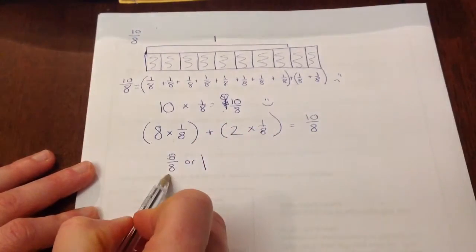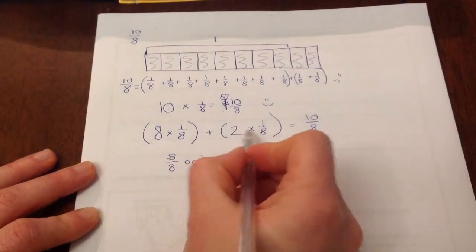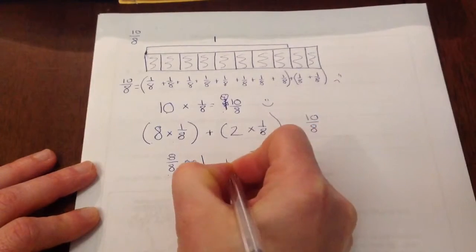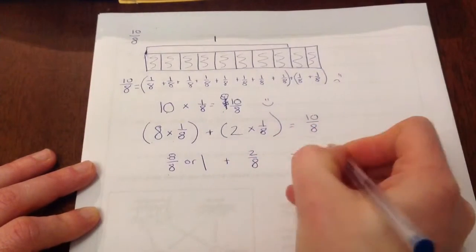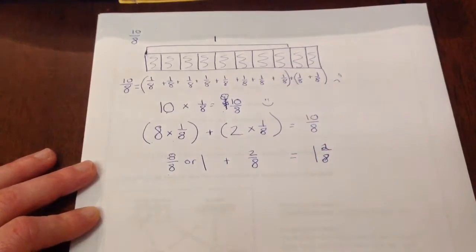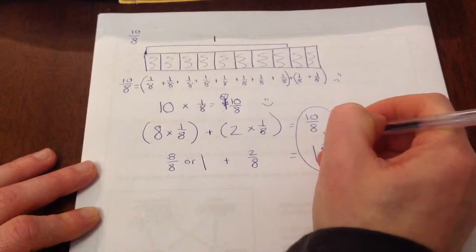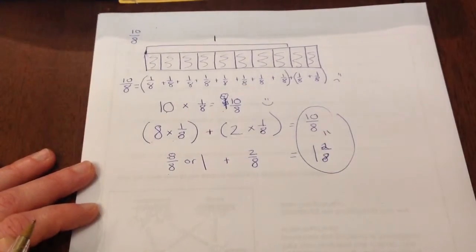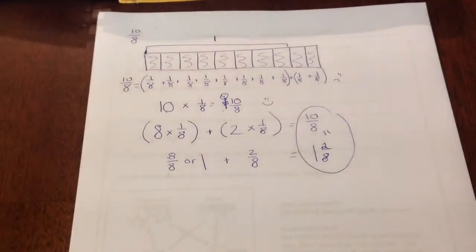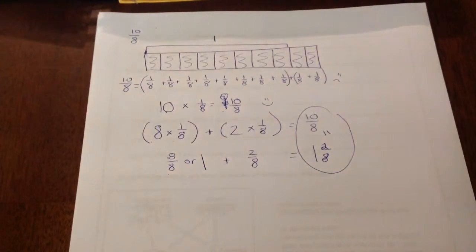Anytime the same number is on top as on the bottom, it equals 1. And this is 2 times 1/8, which equals 2/8. So it's the same as saying 1 and 2/8. These are the same. They are equal. That's a little bit of a future idea. What we're going to do next is go ahead and create 5/3. Please go ahead and make your tape model to show 5/3.